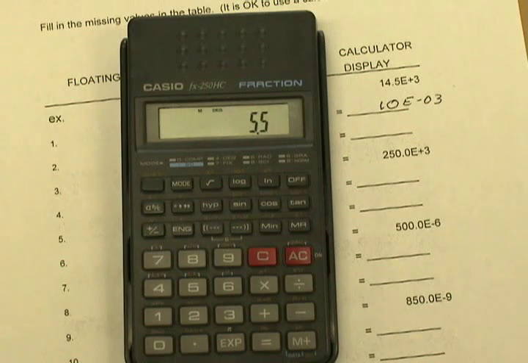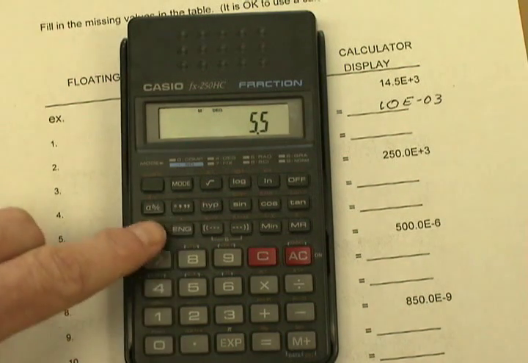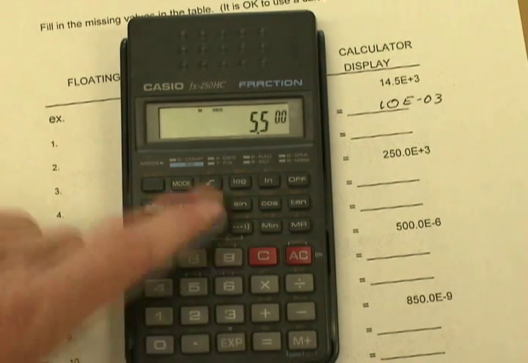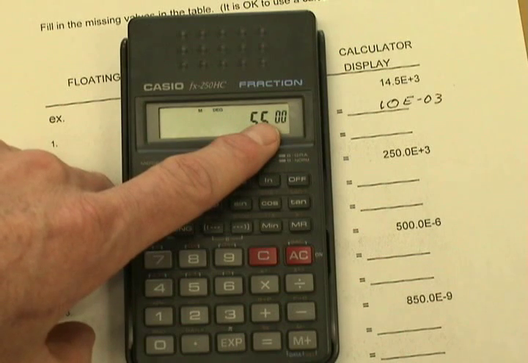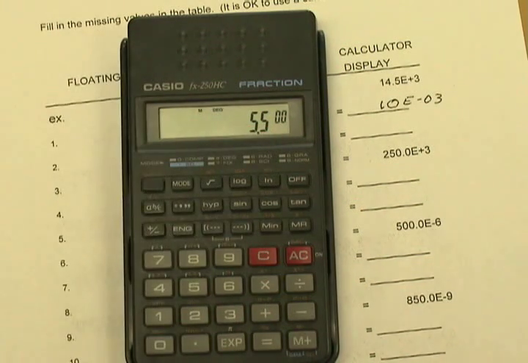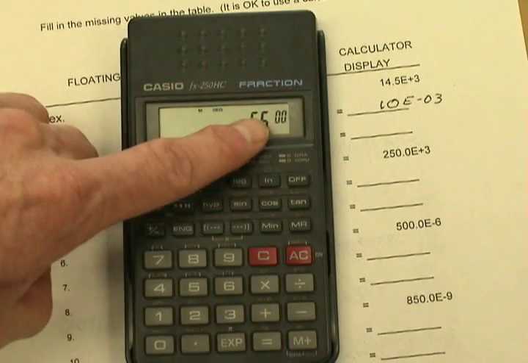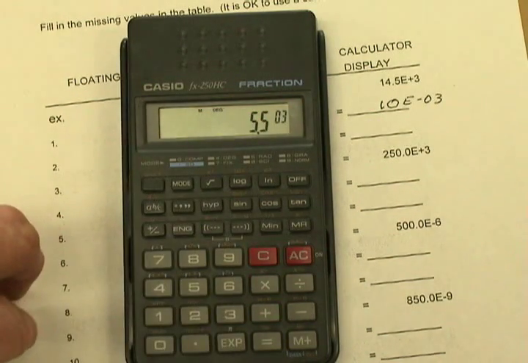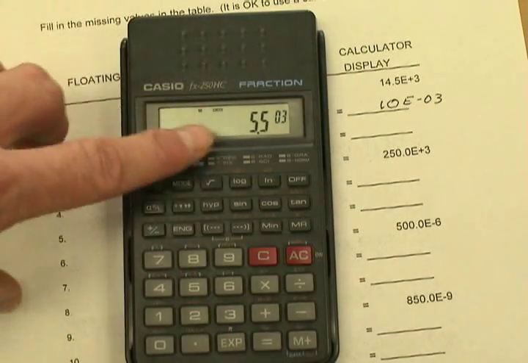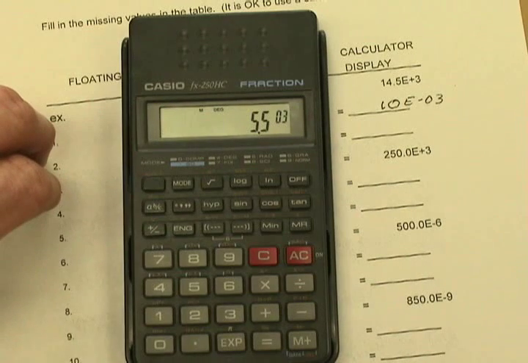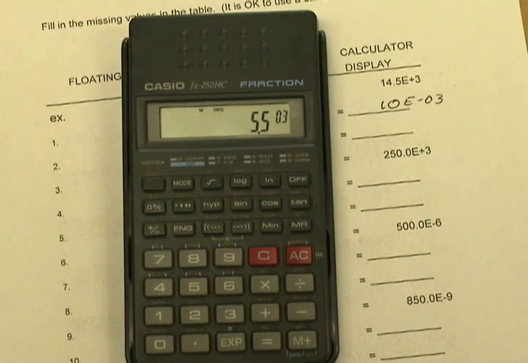Well, when you need to put in kilos, micros, nanos, or picos, you use this button, the EXP on this calculator. Notice it brings up that same window that we had when it displayed 10 to the minus third or 10 to the minus sixth. And now we enter in that information for kilos, which is 10 to the third. So this calculator right now is saying 5.5 times 10 to the third. We want to display that as a floating number.